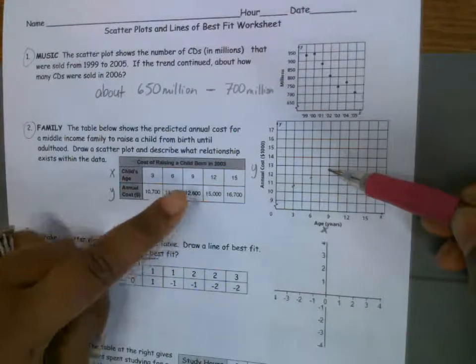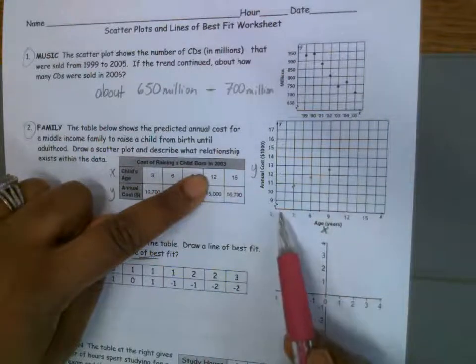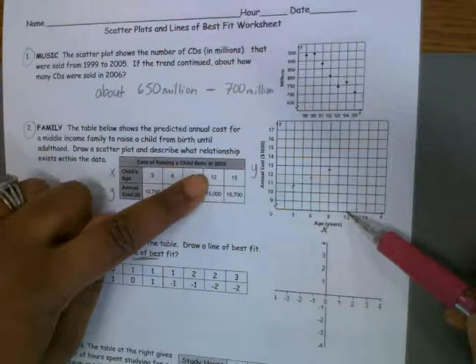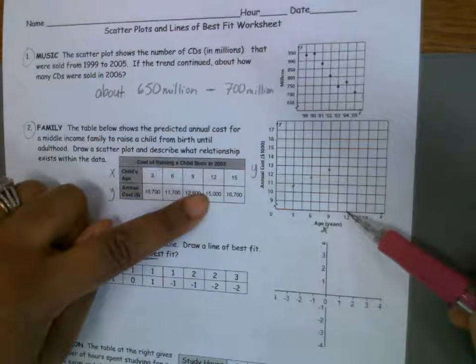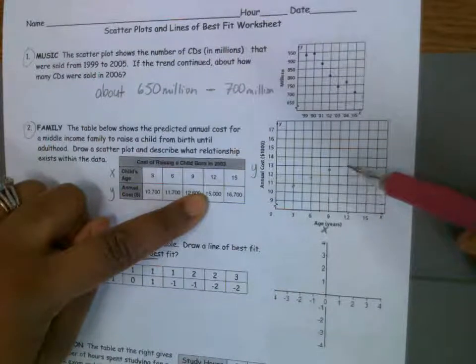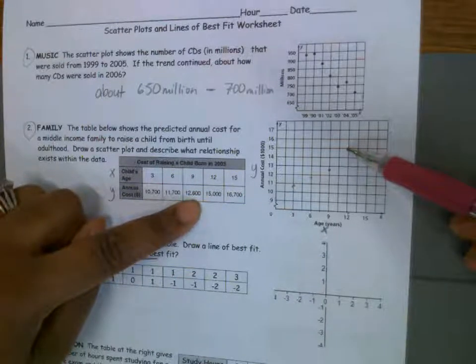Now we're going to the fourth ordered pair. We have 12 in age. So go along the bottom to 12 years of age is right here. And we're going to go up to 15,000. This is 9, 10, 11, 12, 13, 14. 15 is right here. Put our ordered pair right here. Okay.